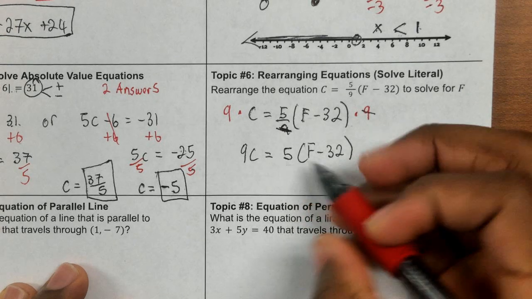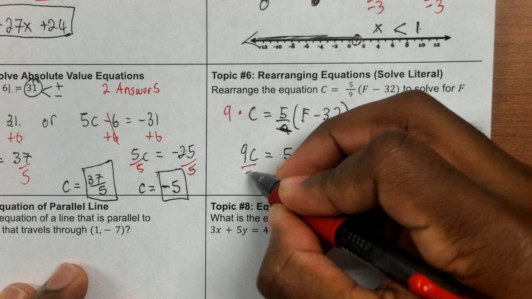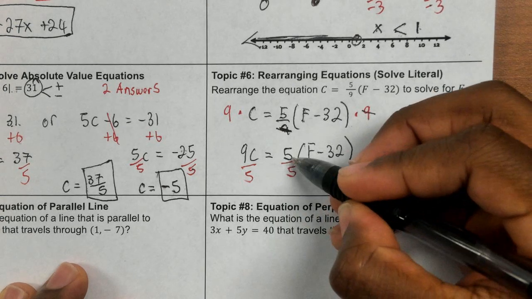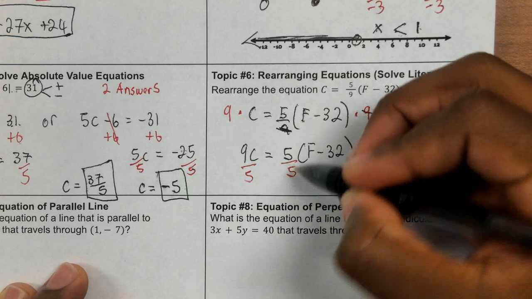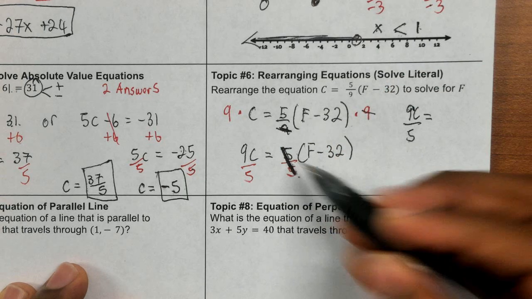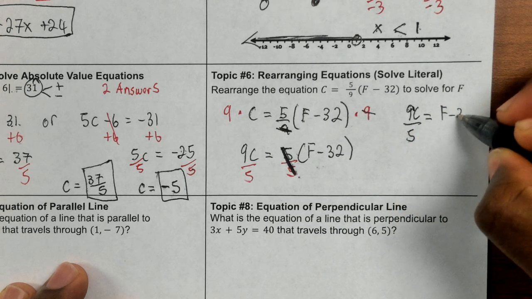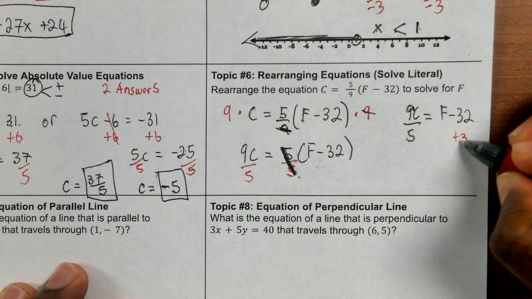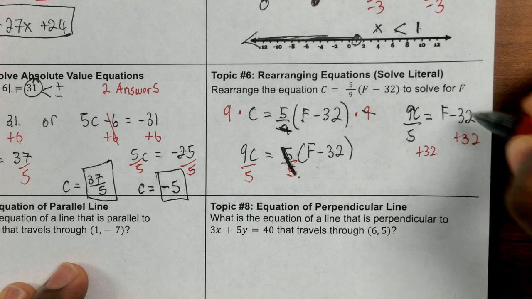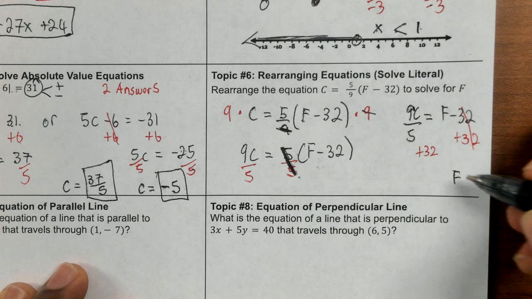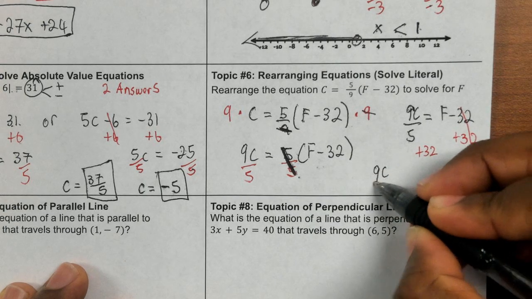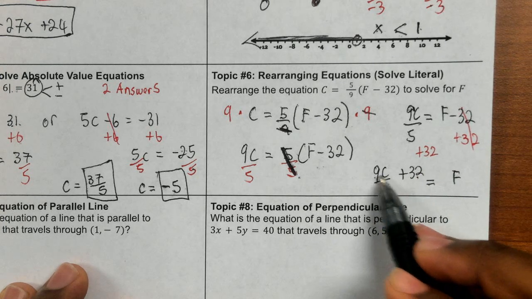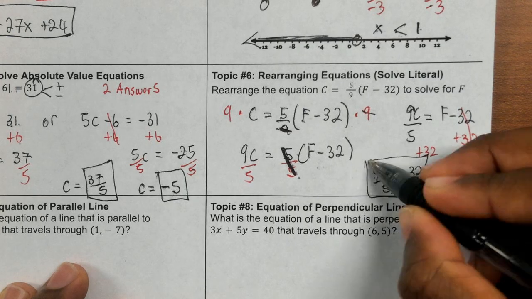To get rid of that multiplying by 5, you divide by 5, divide by 5. So now we have 9c over 5 is equal to, the divide cancels the multiply. Again, divide is the opposite of multiply. So we're left with f minus 32. So now to get the 32 to the other side, you do the opposite of subtracting 32 by adding 32. That gets canceled. So your f is equal to 9c over 5 plus 32. I can't add the 32 to the 9 or the 5 because they're not like terms. So again, just like that.